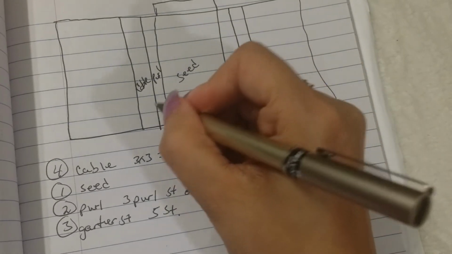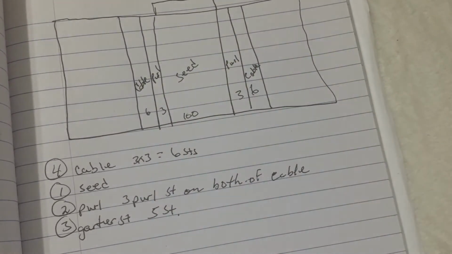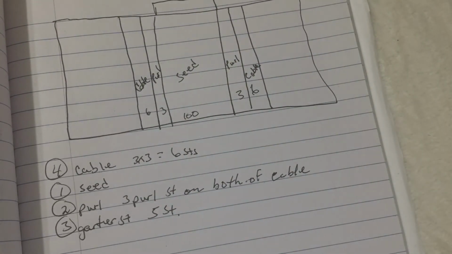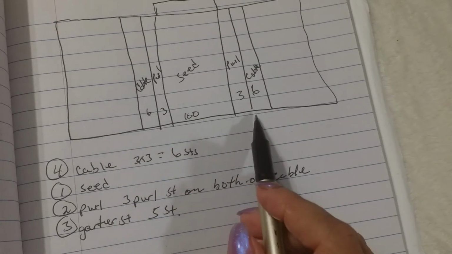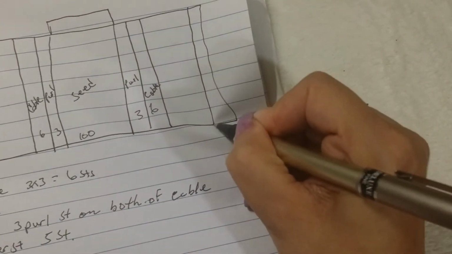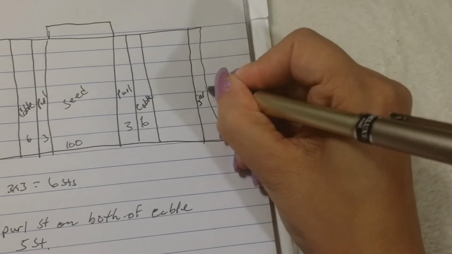So basically there's 3 purl stitches, 3 purl stitches, 6 cable stitches, 6 cable stitches. Now that I have that figured out, on the ends is where I want that garter stitch to be, so my ends don't curl. I want a stitch on the ends where it doesn't curl. And this is going to be a garter stitch also. And this is going to be 5 stitches and 5 stitches.